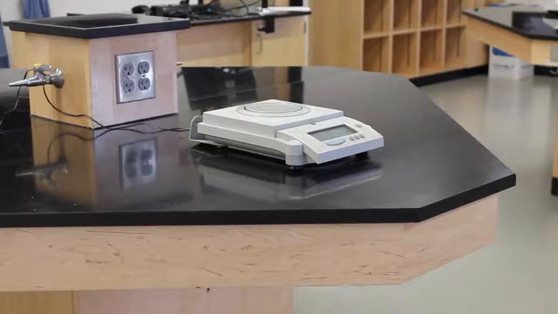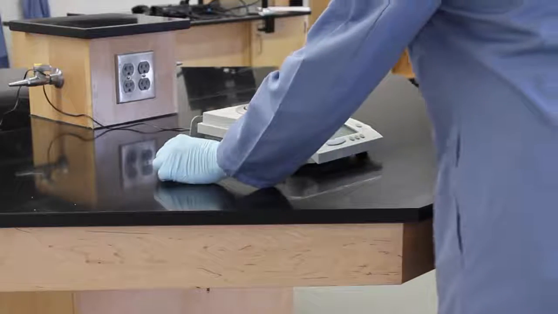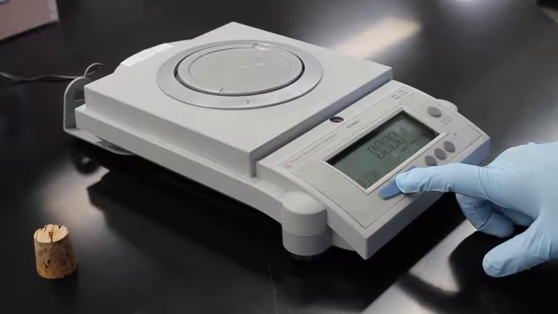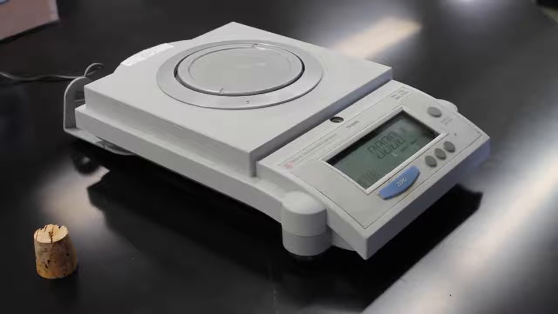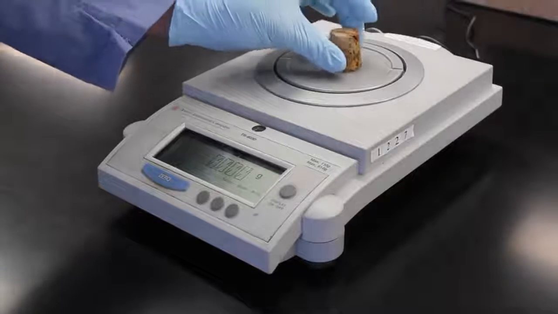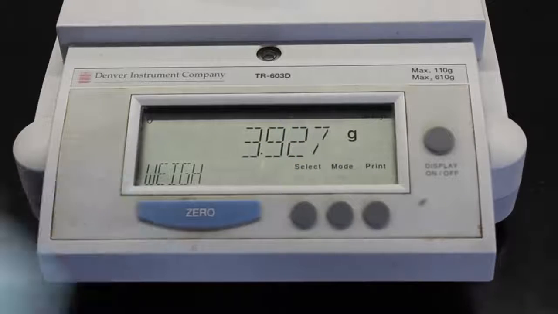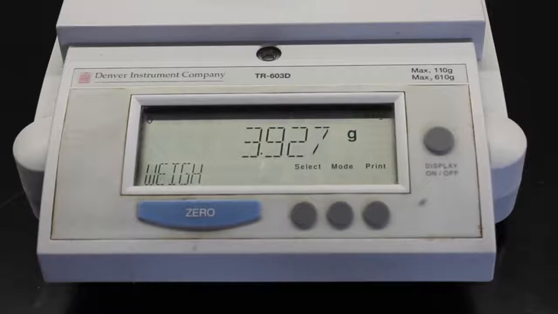Remember, you should be wearing gloves and your eye protection while working in the lab. Start by turning on your balance. Then, if your balance's mass does not read 0, tare the balance. Place your object onto the balance, and make sure that you are not leaning on the table. This can throw off the leveling of the balance and cause your readings to be off. Once a constant mass is displayed, record the mass of your object.